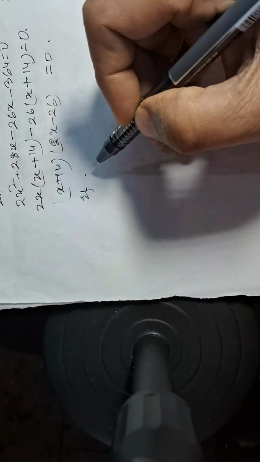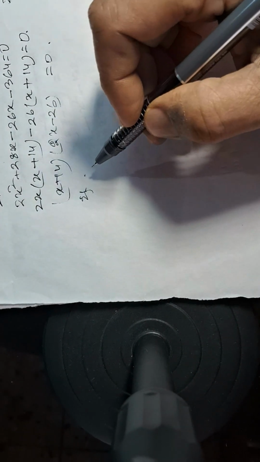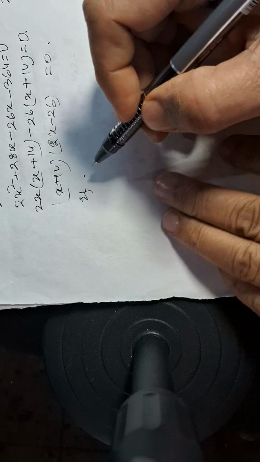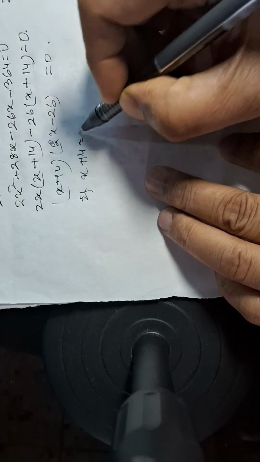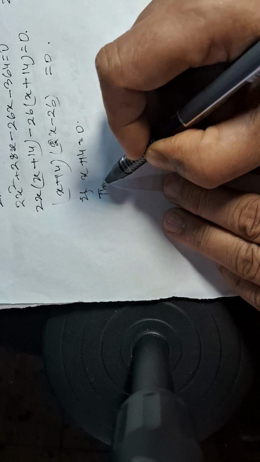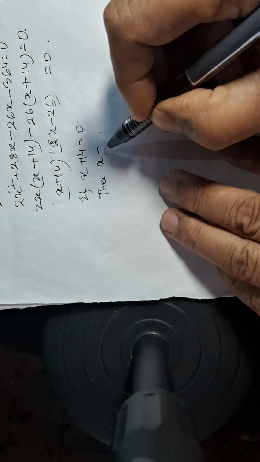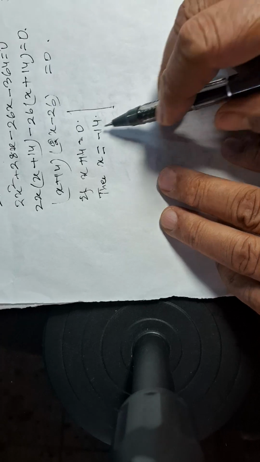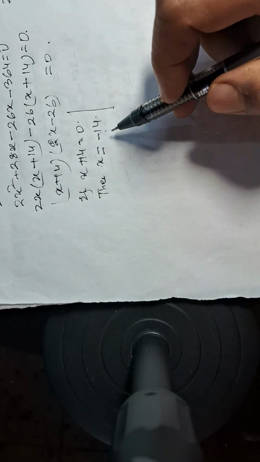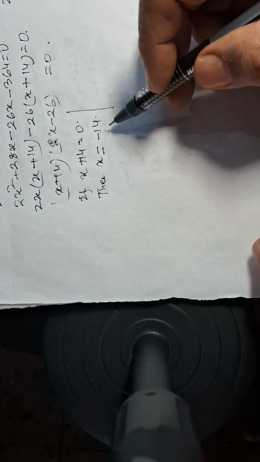If x plus 14 is 0, then x will be minus 14. This is a negative integer, so we will not consider this.